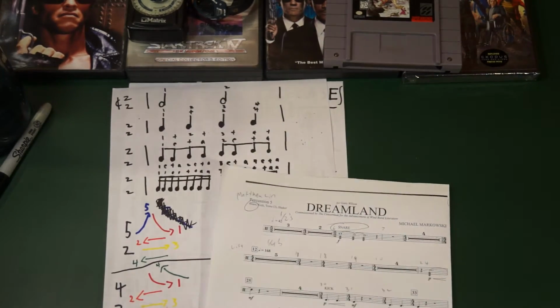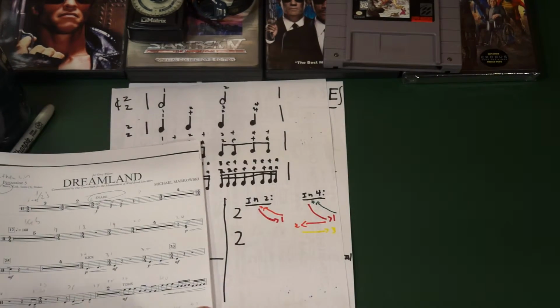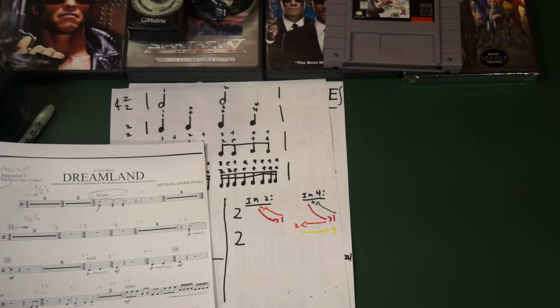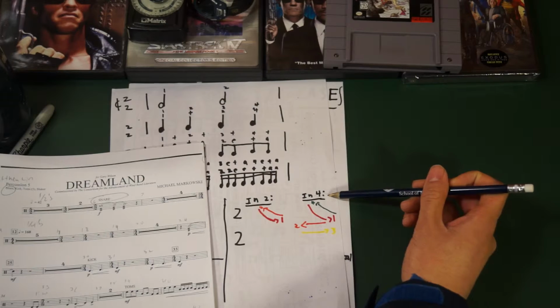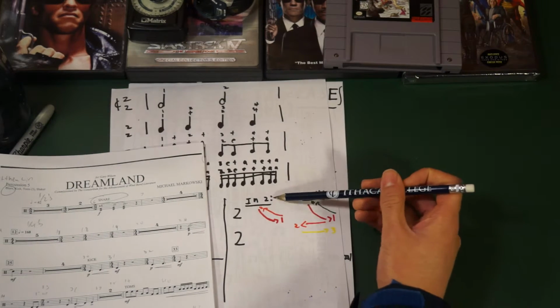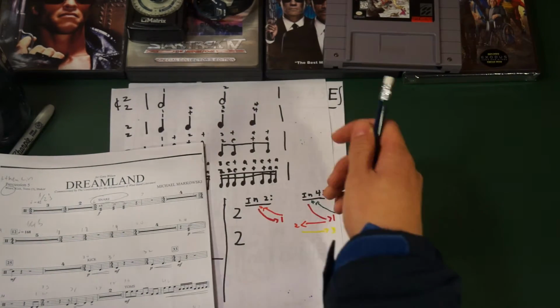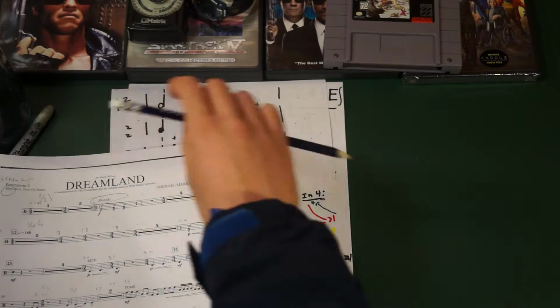As a side note, do you remember how Spoon River was written in 2/2? It looked a little like this. This is another example of either conducting each beat, as in 4, or conducting in 2, conducting the half note. Let's go on to one more thing.